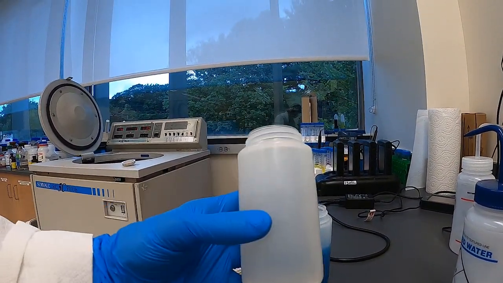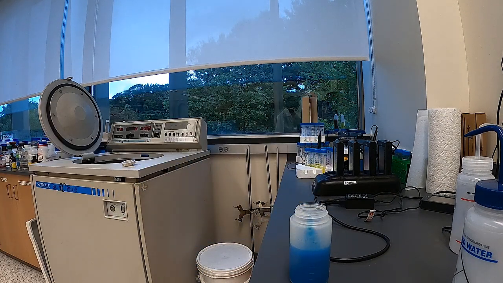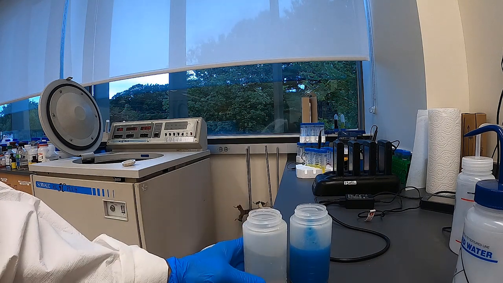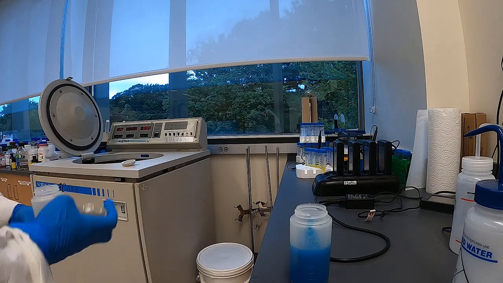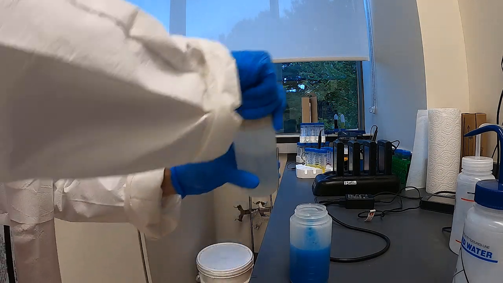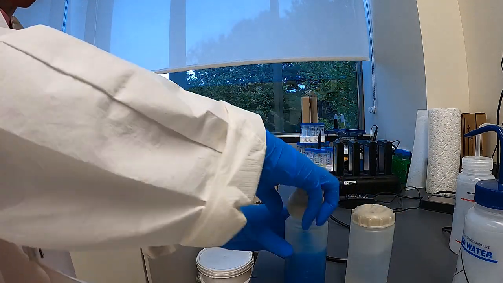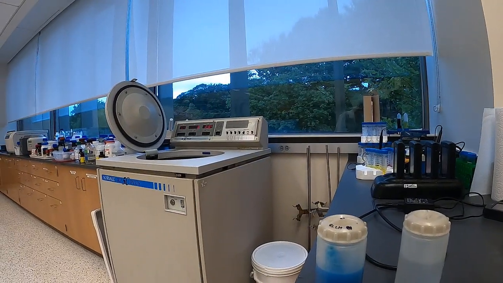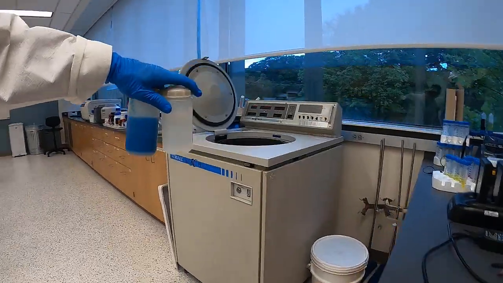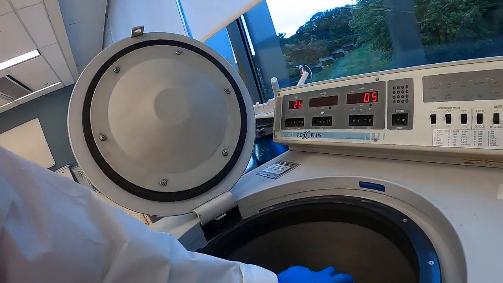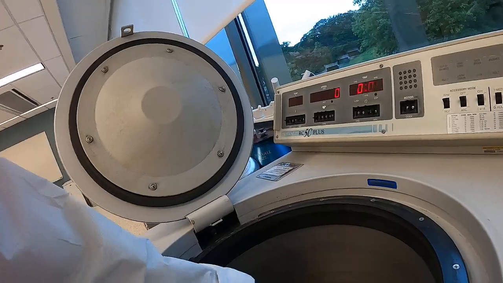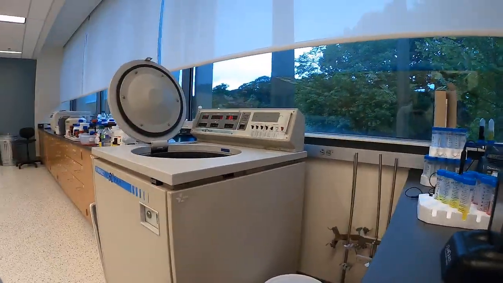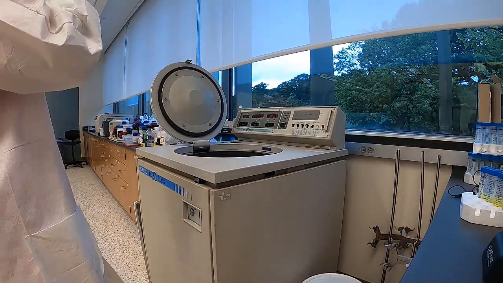So I'm going to go ahead and fill this one here with some water just to balance things. Okay, so I've got the same amount in both of these containers. And I'm going to go ahead and load them into the centrifuge. There we are. And now I spin this baby up.